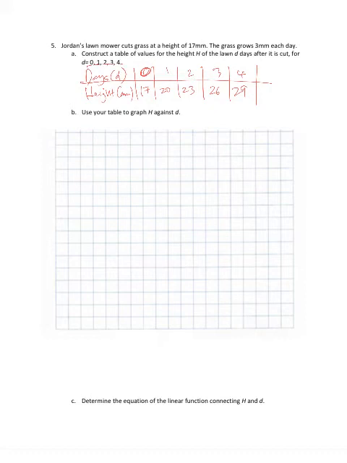We can draw a graph of that. So we need to work out what the independent and dependent variables are. We're not running the experiment, so we're not changing anything on purpose. You need to think of which variable causes the other to change. Does the height cause the number of days to change?